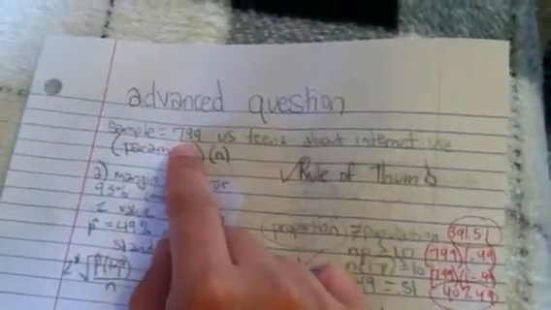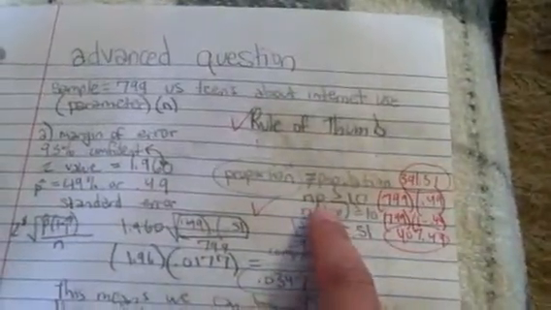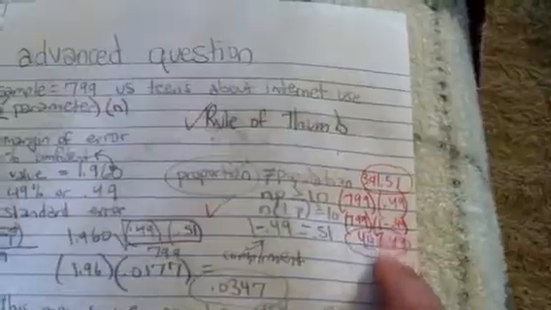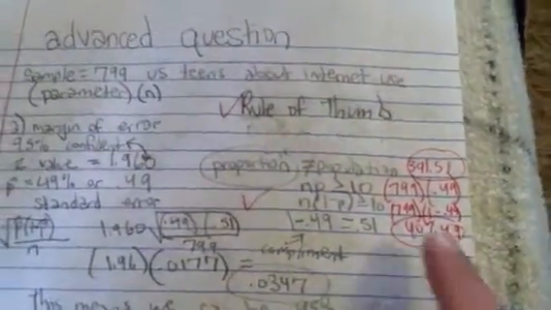So our sample size was 799, and the parameter, also known as n, would be the 799 U.S. teens about internet use. We have to consider the rule of thumb. Because it's a proportion and not a mean, we have to make sure n times p is greater than or equal to 10, and n times 1 minus p is greater than or equal to 10. And as you can see, we did both, and they were much larger than both of those margins, so we can assume normality with this problem.